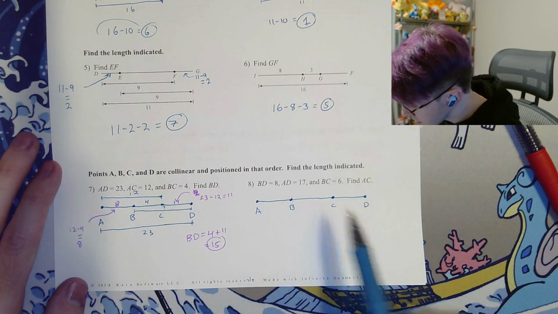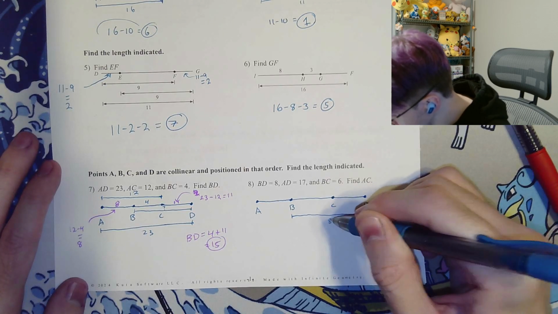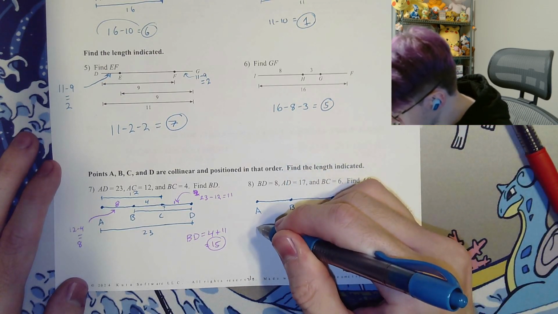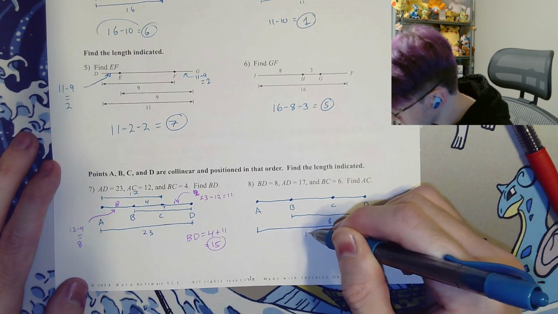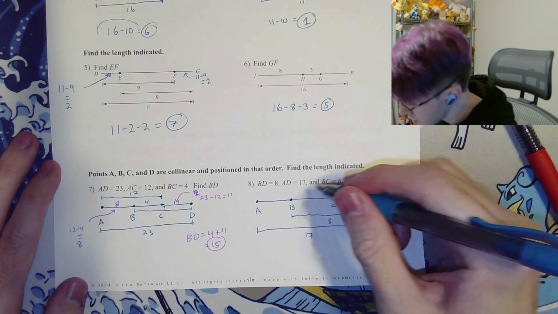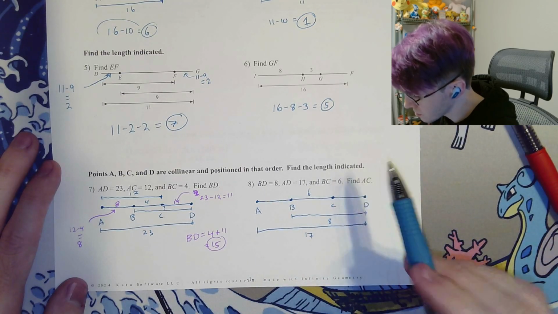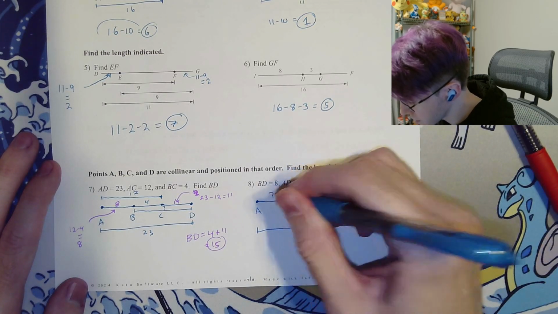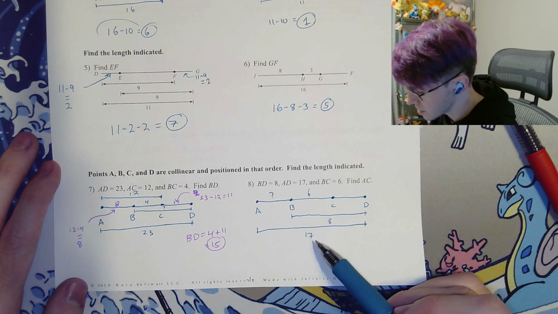All right, BD is 8, so this length here is 8. The entire length all the way across is 17. BC, just that little tiny part, is 6. And it needs us to find AC. So we're really going to need to figure out what this one is right there. To figure out what that one is, what will we do? I think we're just going to do 17 minus 8.